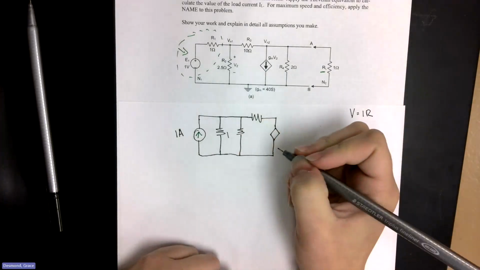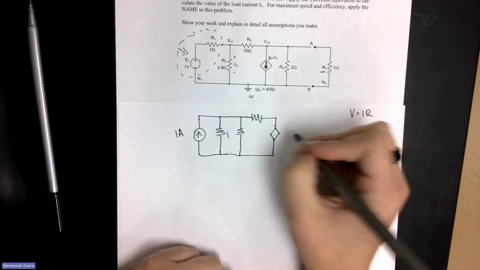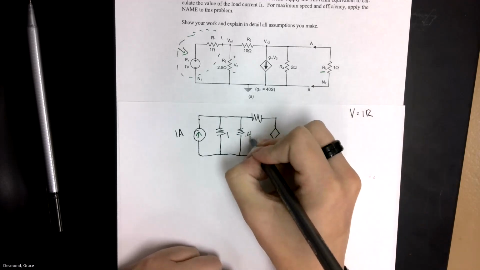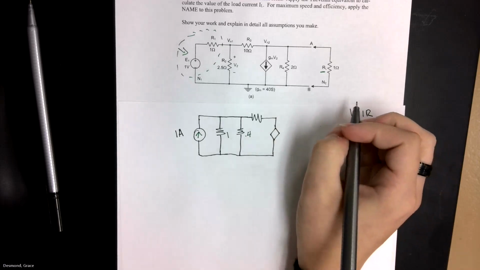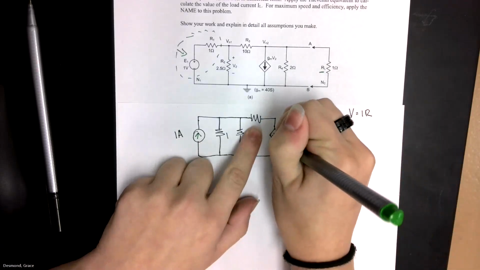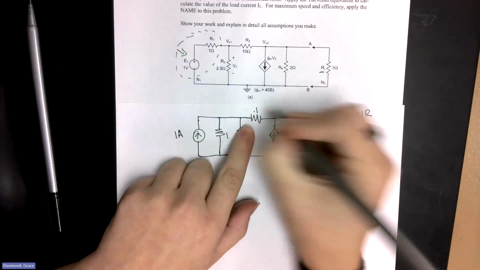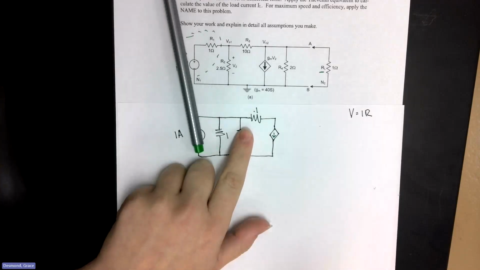It's 0. Just 0.4? Cool. Good stuff. And then what about this guy up here? 0.1. Siemens, yes.